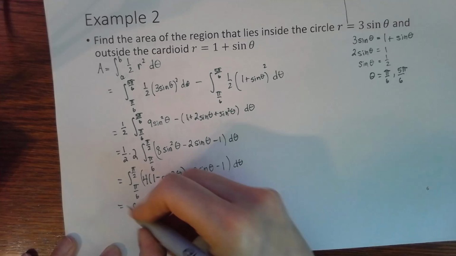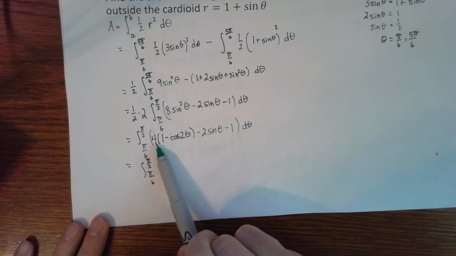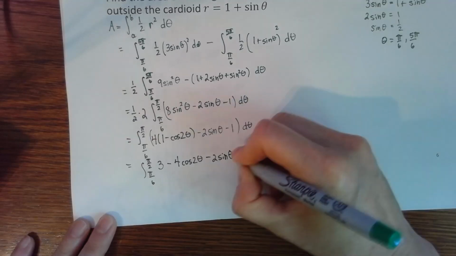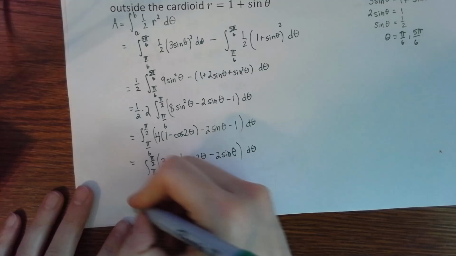Alright, let's simplify one more time, and then I think we'll be good to do our integral. So we're going to distribute that 4. We'll get 4 minus 1 is 3, and then minus 4 cosine 2 theta, and then minus 2 sine theta. Alright, I think we're ready to integrate now.